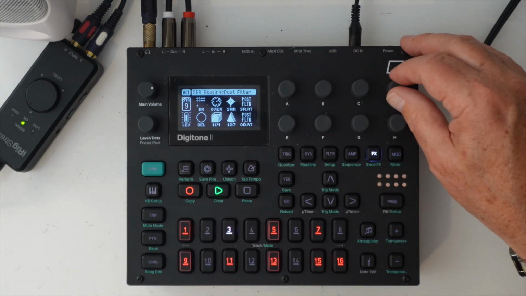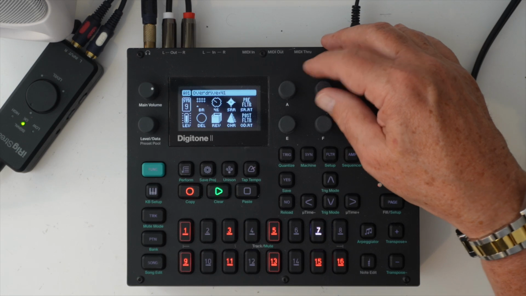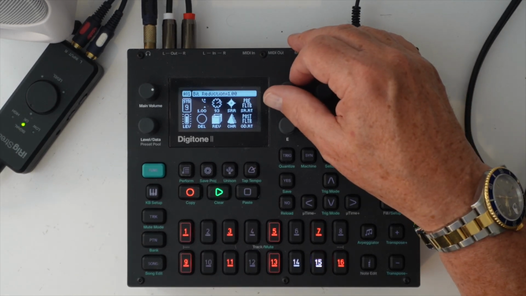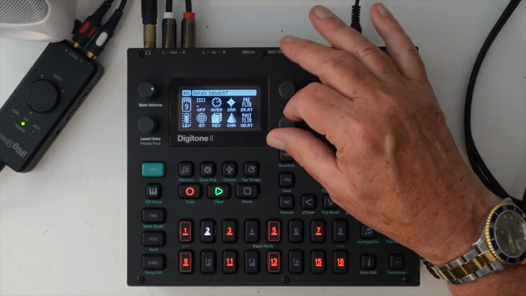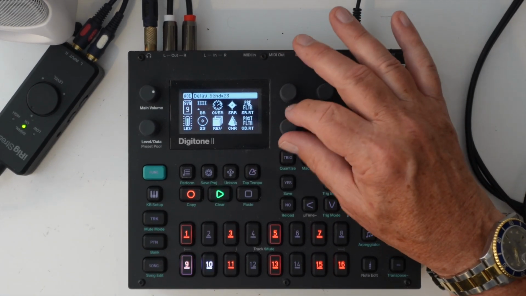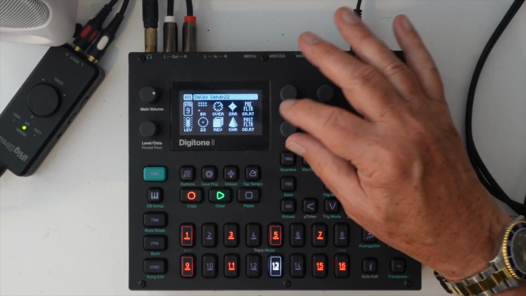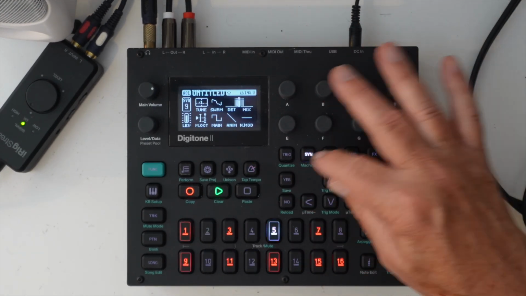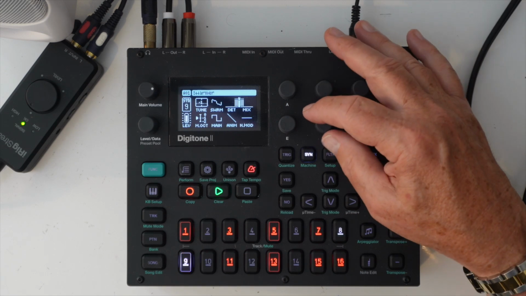Post and pre-filters. Bit of reduction. I love putting delay on a bass sound because effectively it just gives it more passion and more momentum. It's lovely. Mr. Synth, let's have a go again.